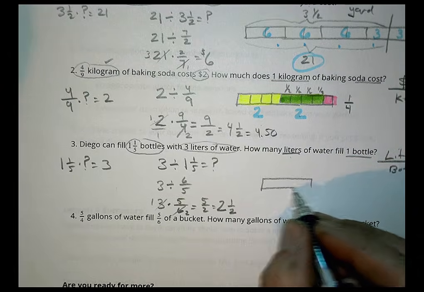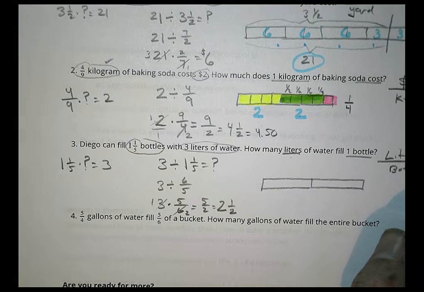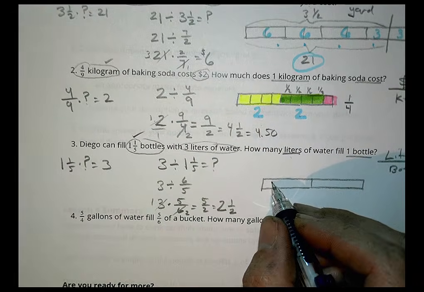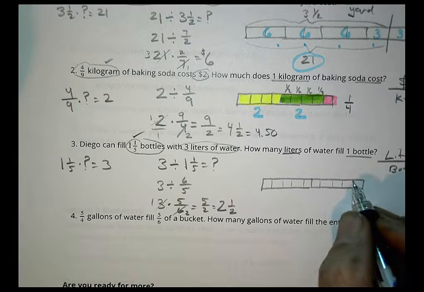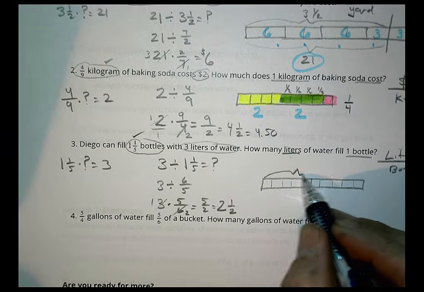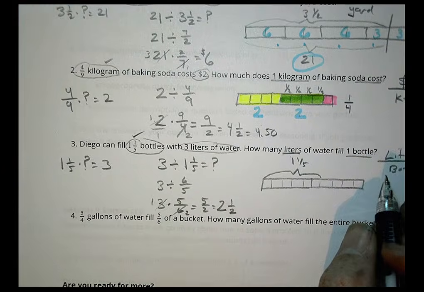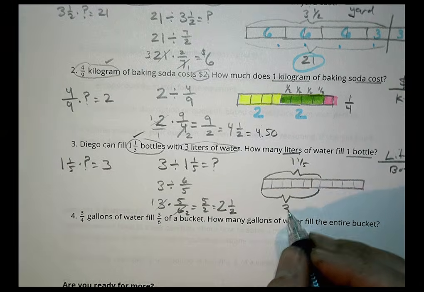Yeah. I'm going to draw 2 of these here, because I'm going to show these are my water bottles, and I have 1 1/5 water bottles, so I'll make this into fifths. 1, 2, 3, 4, 5. And we know that we have 1 1/5 of a water bottle there, and that inside of that, we get a total of 3 liters.